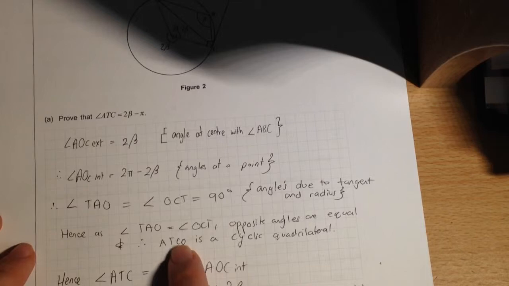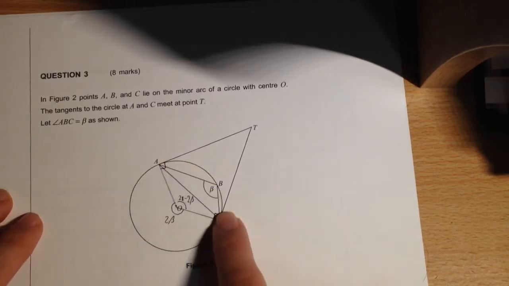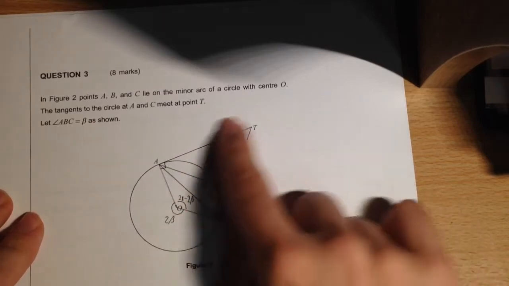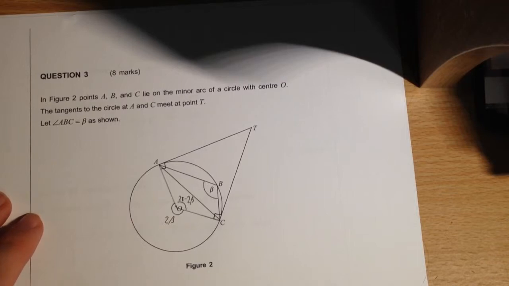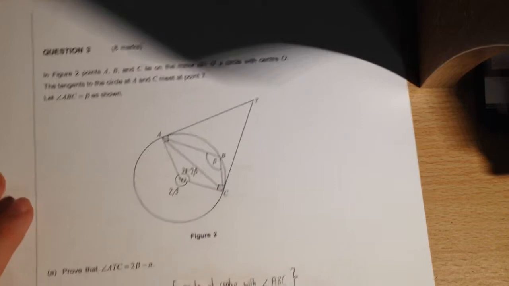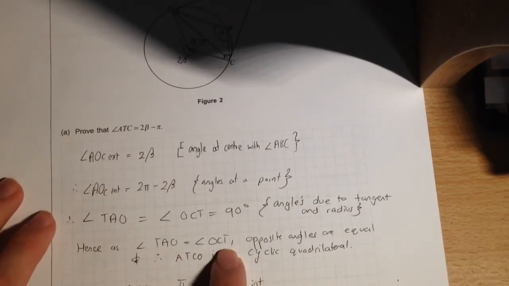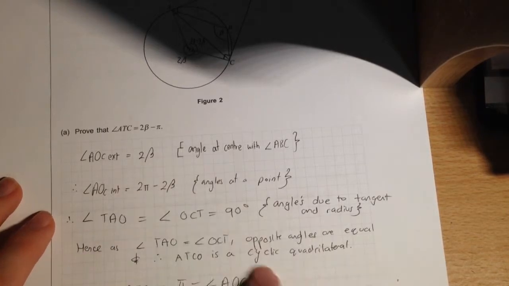Because they are equal, we know that the opposite angles are equal, because these two angles are opposite one another. And what we can actually say now is that this ATCO, this little quadrilateral here, is actually a cyclic quadrilateral. And as a consequence, we know that opposite angles of a cyclic quadrilateral are supplementary. So we know that these two are equal, and because they're 90 degrees, they're supplementary, because 90 plus 90 equals 180, or pi on 2 plus pi on 2 is pi.